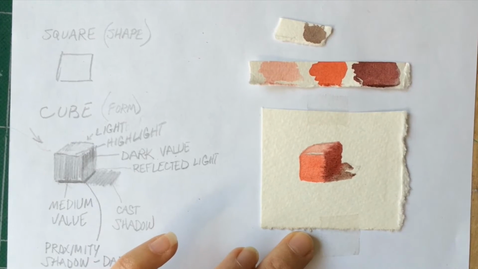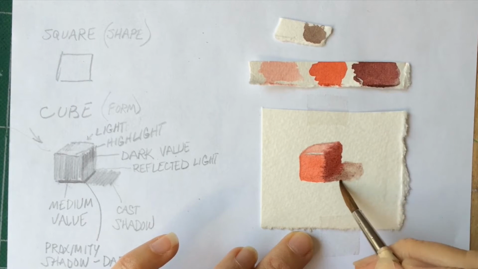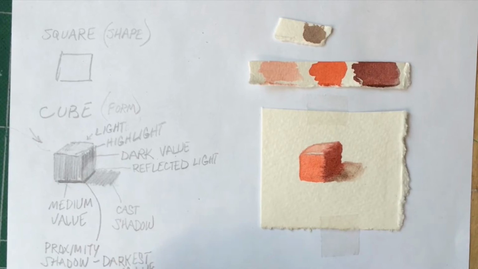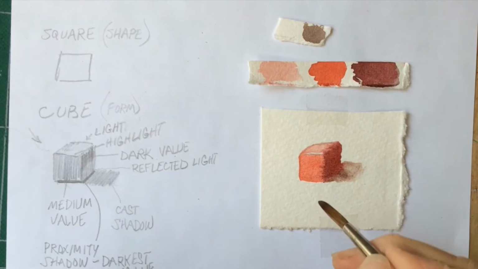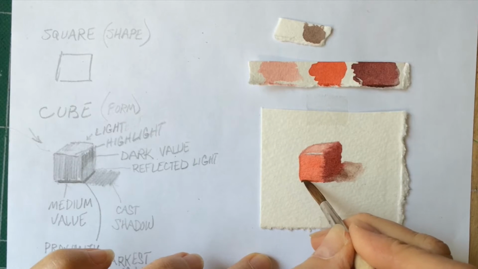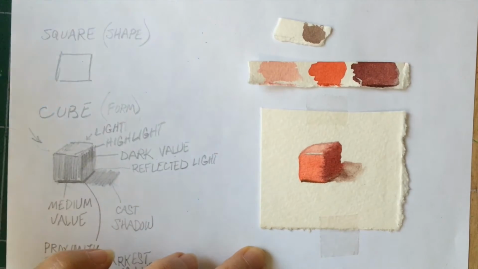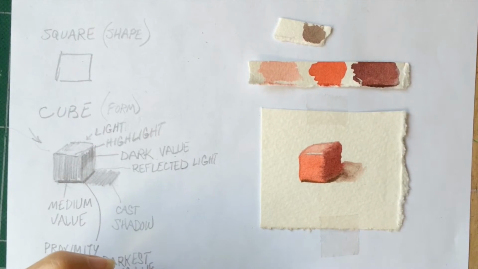Cast shadows get lighter as they go further from the object. I didn't premix a proximity shadow color, but I have one in the palette that I can use. So that's your basic form there.